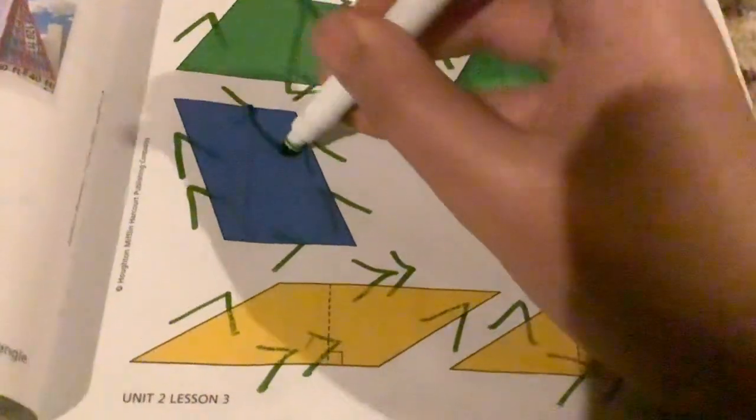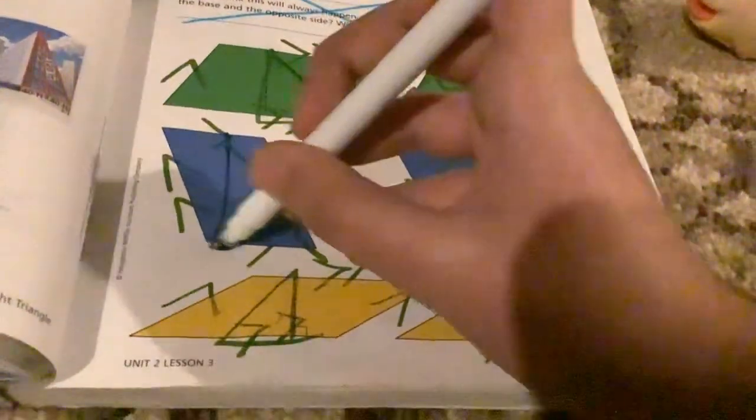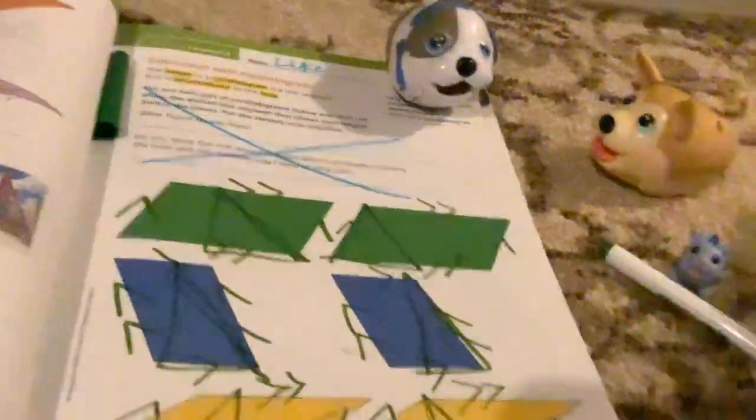Let's take a moment. Let's draw these right triangles over here. Okay, so if we look at all the right triangles that we just drew, do they look the same to you?